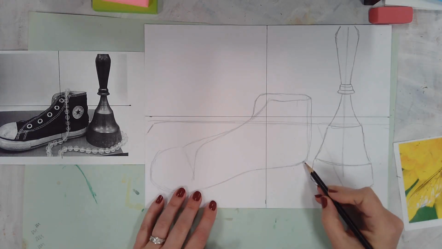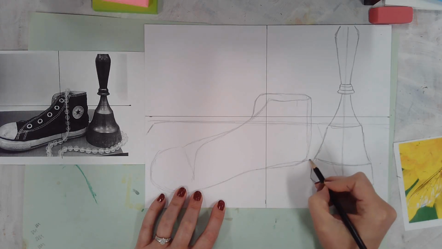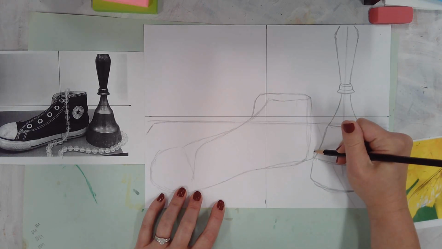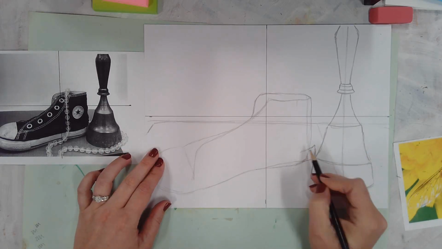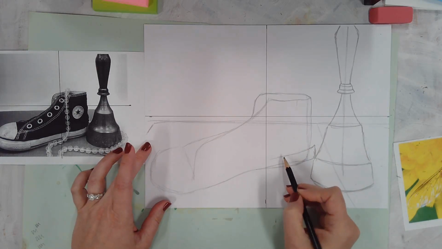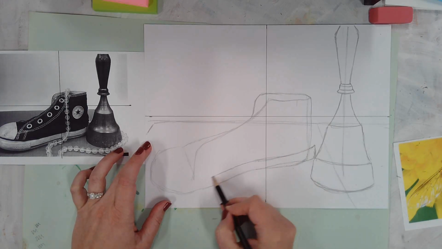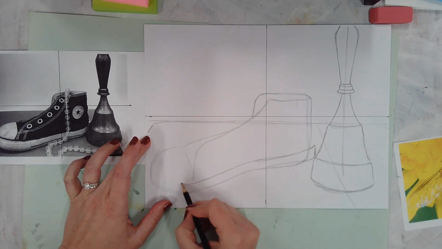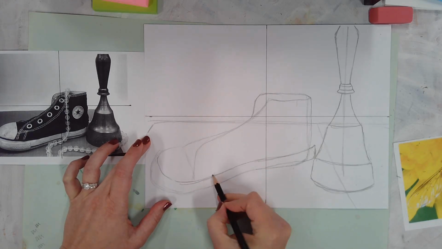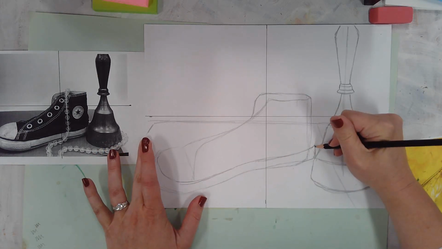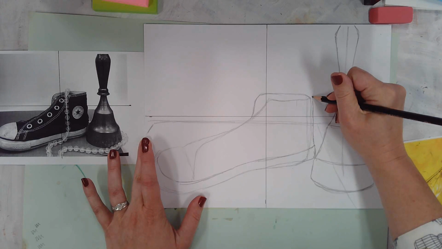All right, like I said, I need to move this over just a little bit because I can see that they overlap and the shoe is behind the bell a little. So I'll just extend that. My gosh, the shoe takes up a lot more space than I thought it would. But that's okay. I just am working on the sole and making this come up. All right, I'm pretty happy with that.